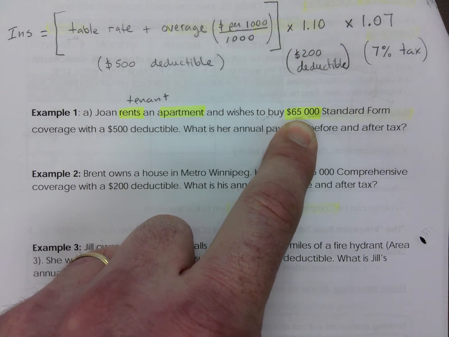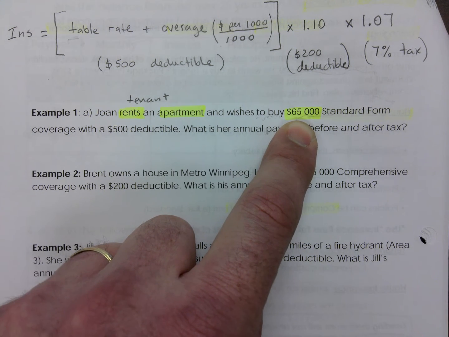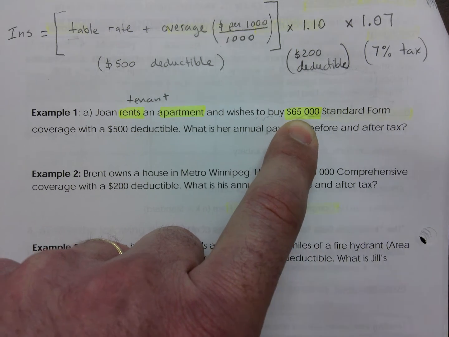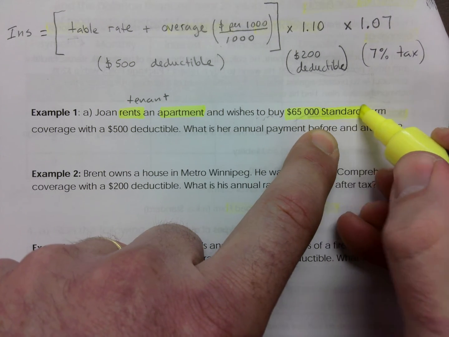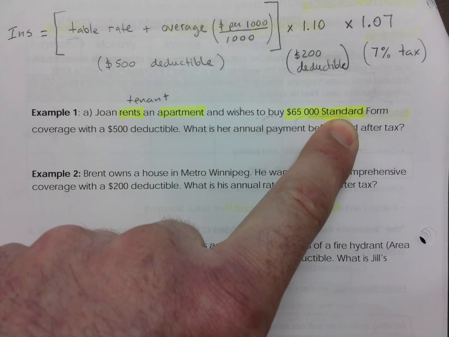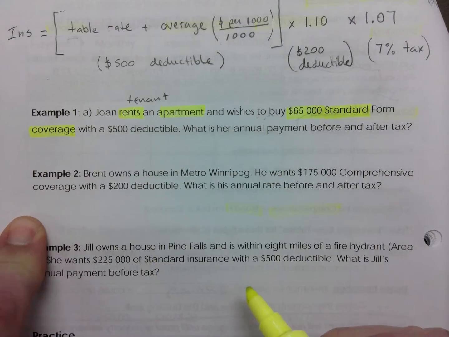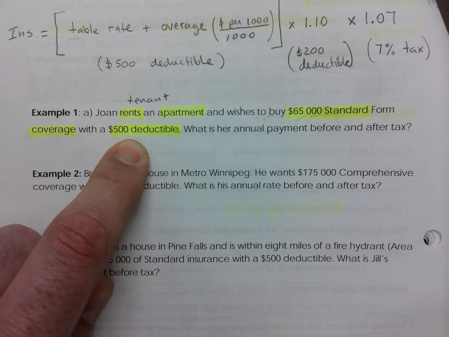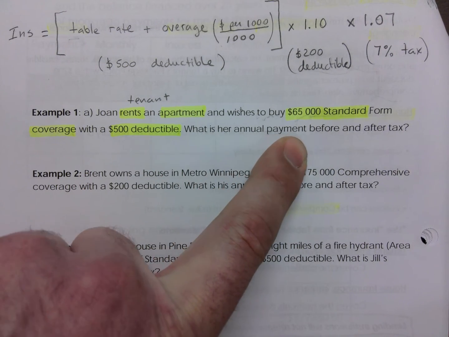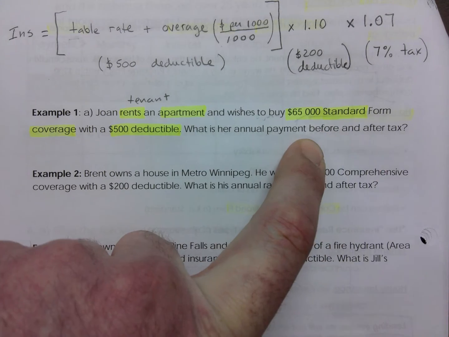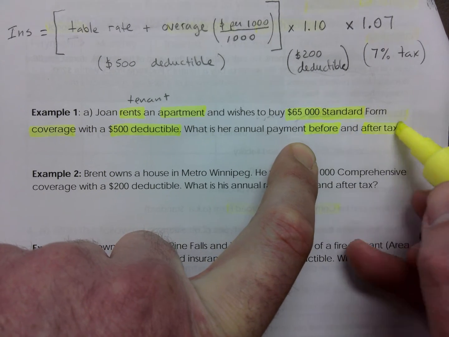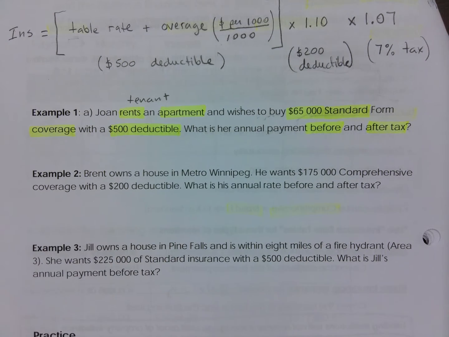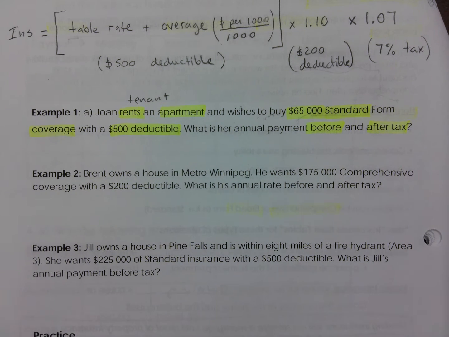If something breaks and it only costs $15,000, well, guess what? They're only going to give you $15,000, right? But $65,000 is the coverage you're looking for. You want standard coverage, right? Standard coverage and a $500 deductible. What is her annual payment before and after tax, right? So you want before and after tax. And it's always going to be per year, so you don't have to worry about monthly or anything like that when it comes to insurance.